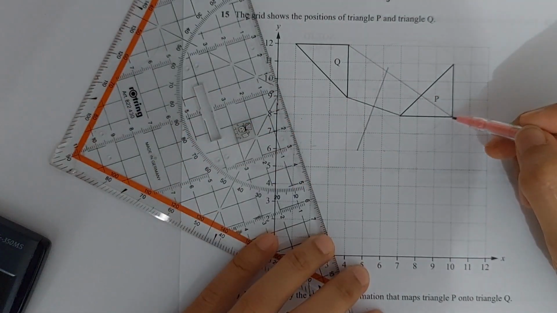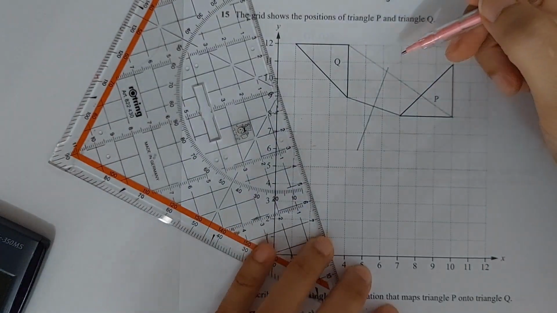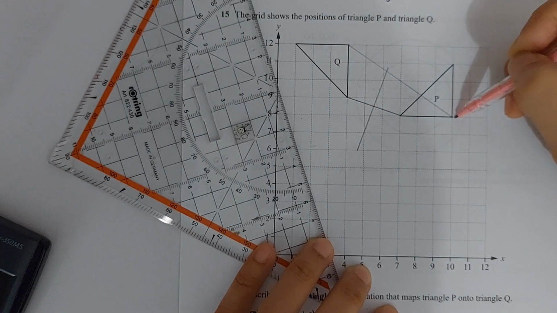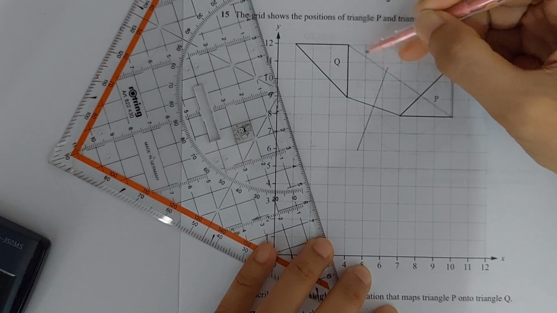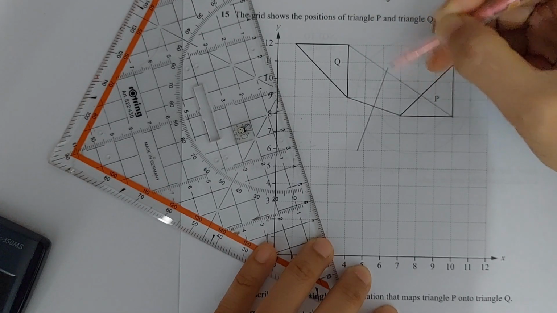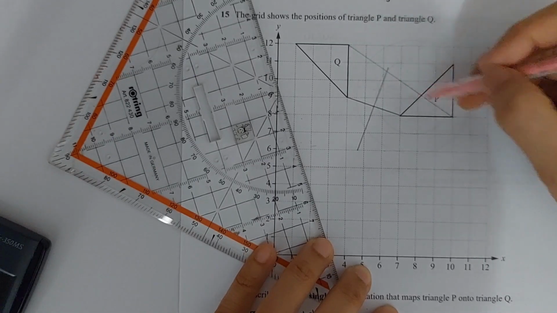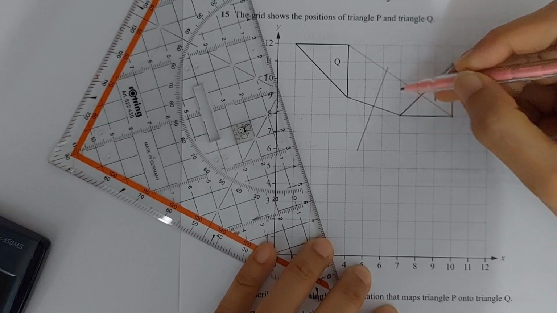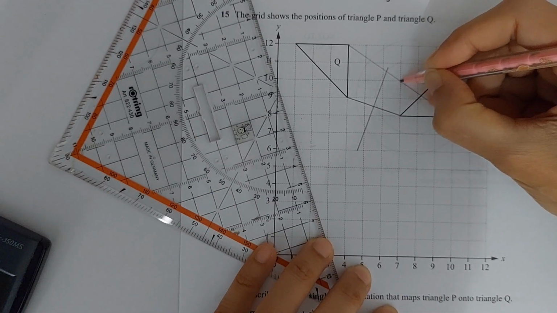If you look, this line actually becomes the diagonal of these 6 boxes. This one to this one is the diagonal of 6 boxes, and the same thing, this one will be the diagonal of these 6 boxes. So for sure the midpoint will be here, right?